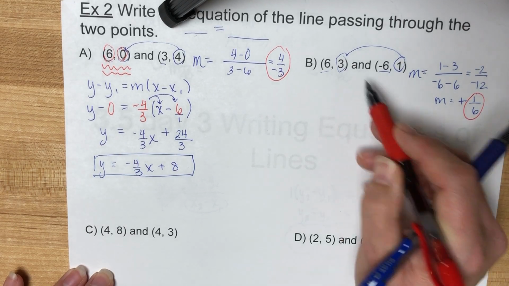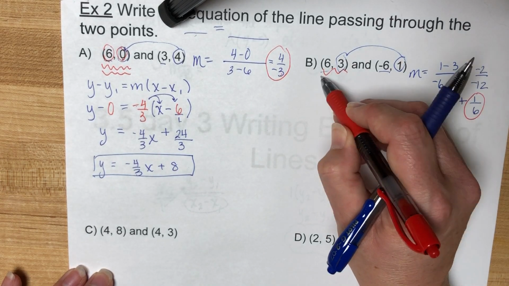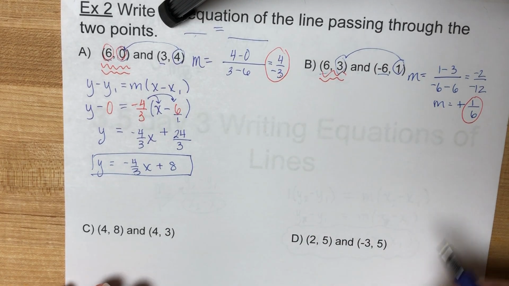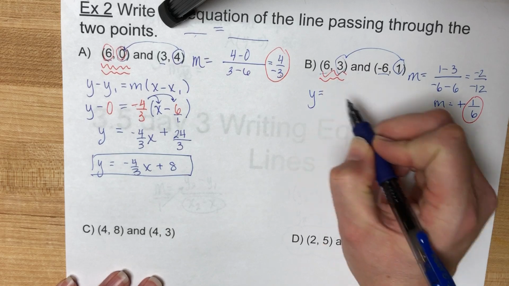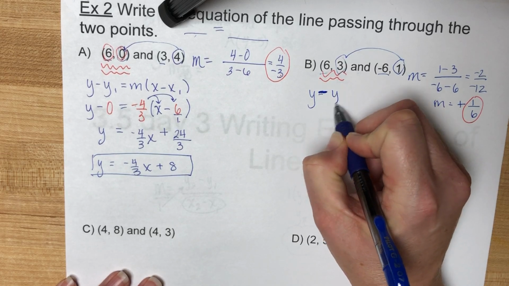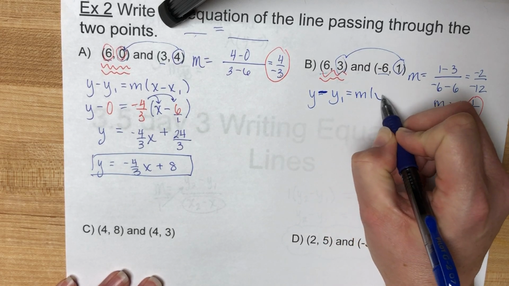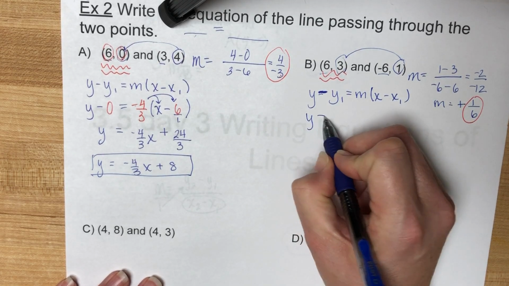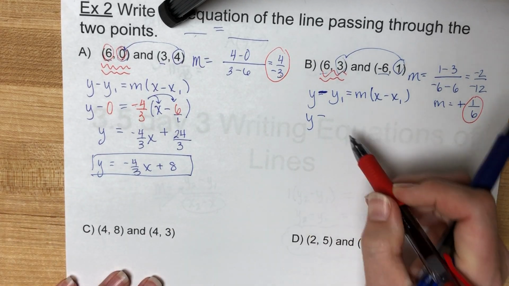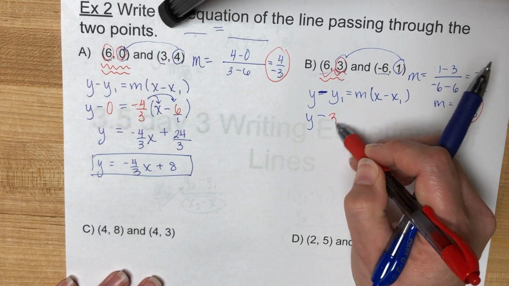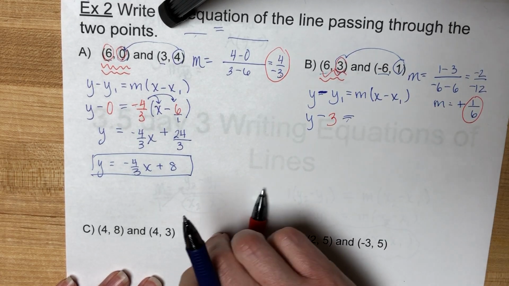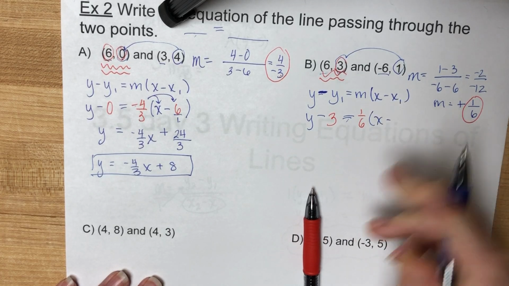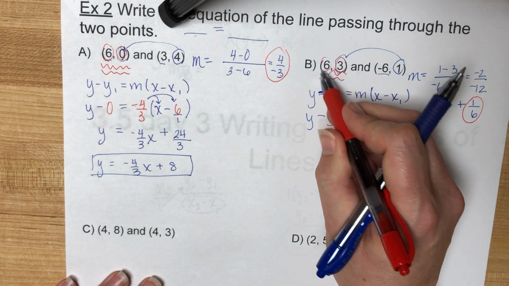And once again, I need to pick one of these points to use. I'm, again, just going to use the first one. I don't like negatives, so I'm just going to choose the positive ones. Again, it does not matter. So, y minus y1 equals m times the quantity x minus x1. And let's plug our stuff in here. So we have y minus, in this case, 3, equals our slope, which is positive 1/6, times x minus our x coordinate, which is a 6.